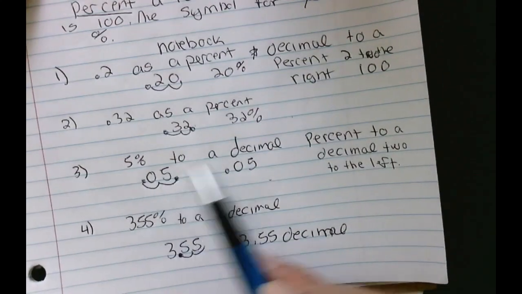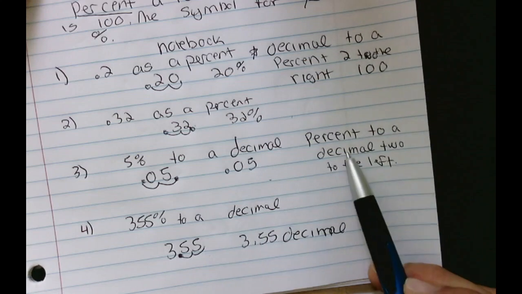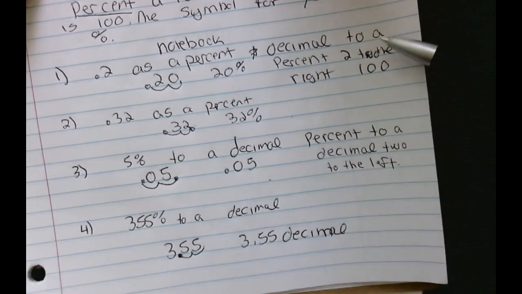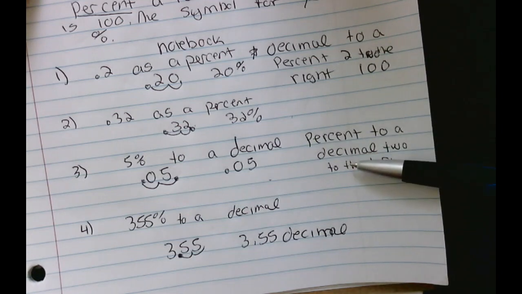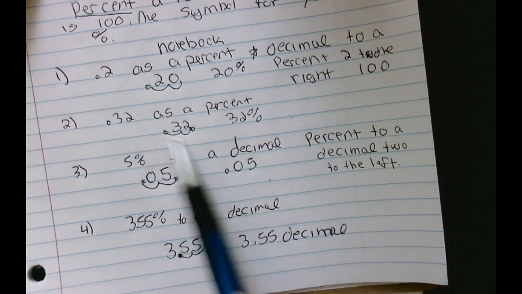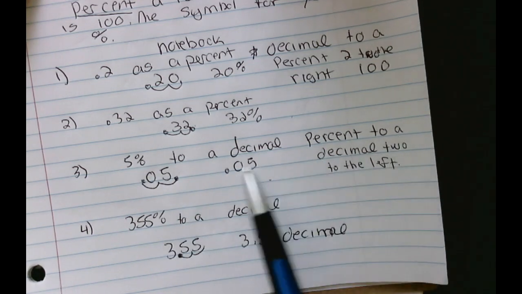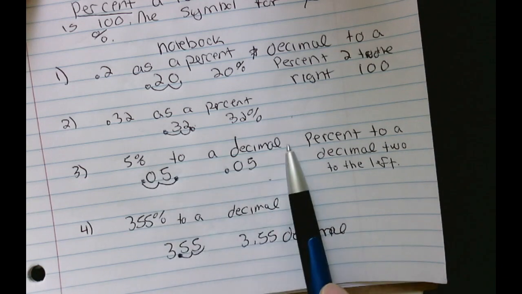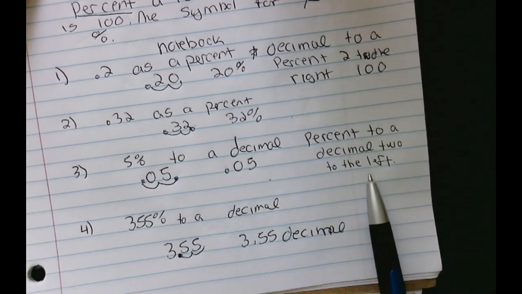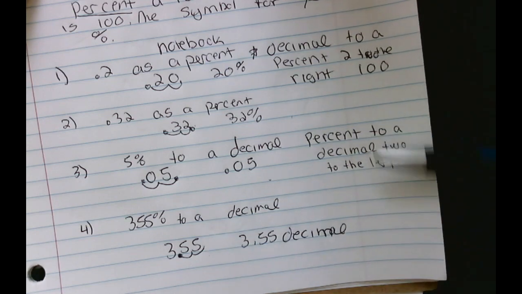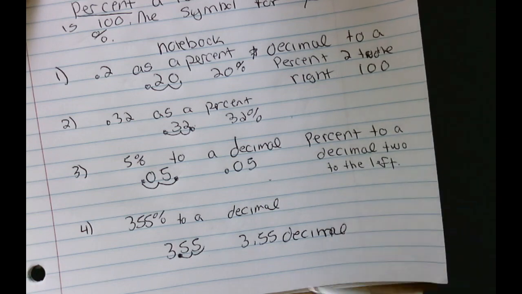If you have a percentage and you're converting it to a decimal, you go 2 to the left. This is just the opposite of this. This is just the opposite of this. So when we convert a percentage to a decimal, we go 2 to the left because it's like we're dividing by 100. And again, a percentage is per 100. And there are 2 zeros in 100.